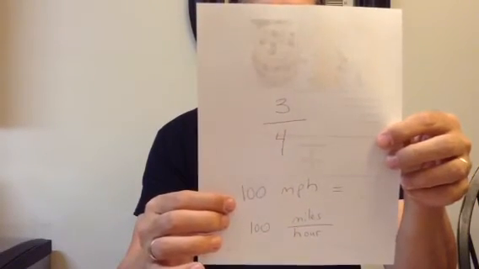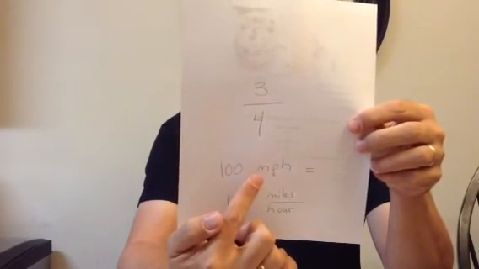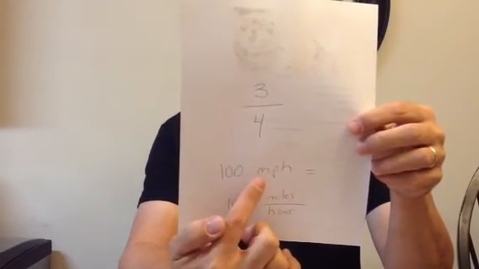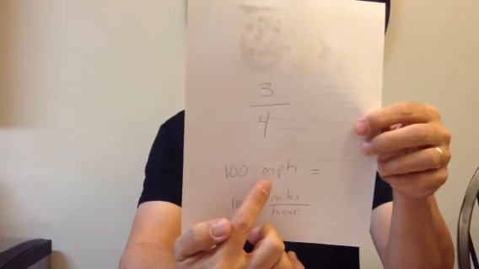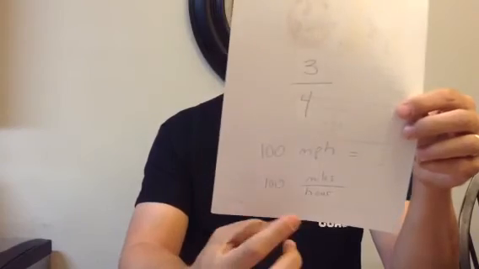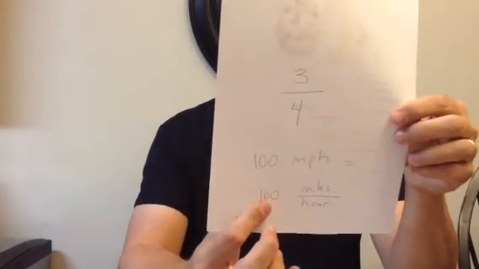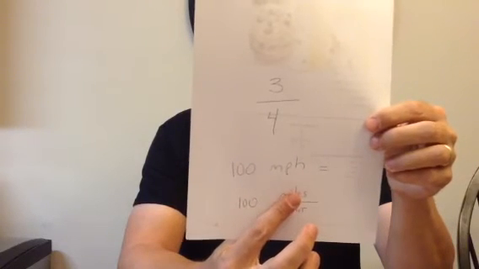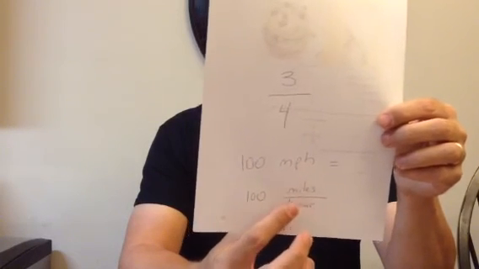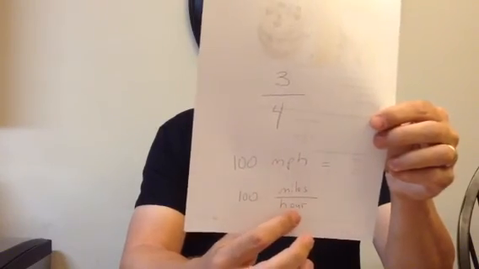Like if you said someone's going 100 miles per hour, you'll see it on the speedometer, it says 100, and it'll either say miles per hour, or if you're in Canada or Europe or somewhere else, it would be written in kilometers per hour. But the way you would write that, instead of writing just the P for per, it would be 100, and then miles would be the numerator. Then you'd have the line for per, and then you would have hour on the bottom.